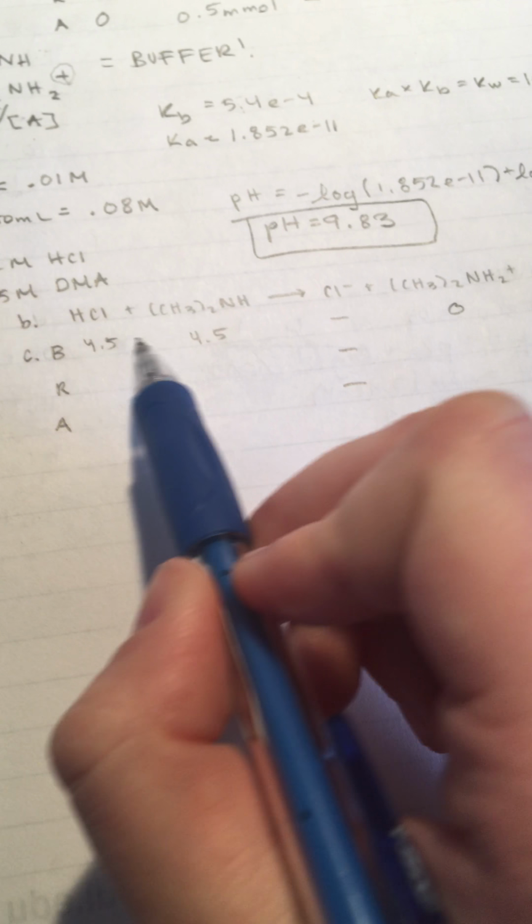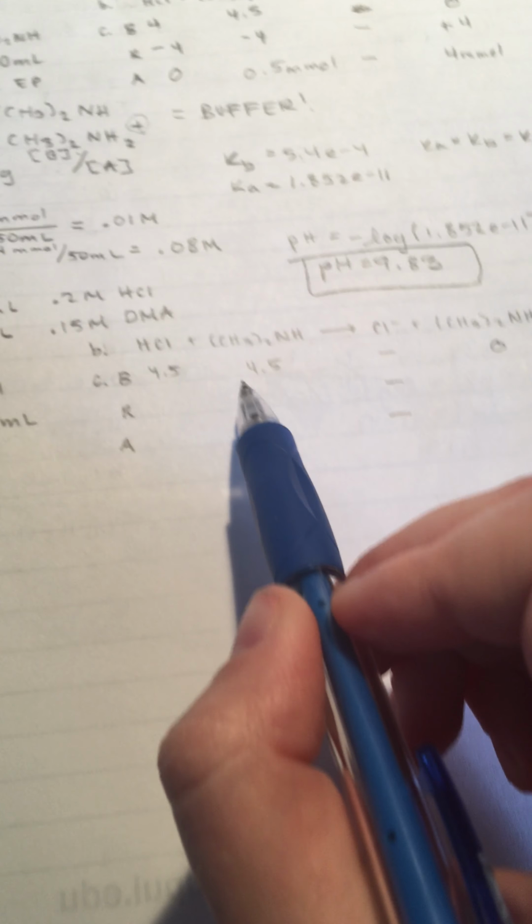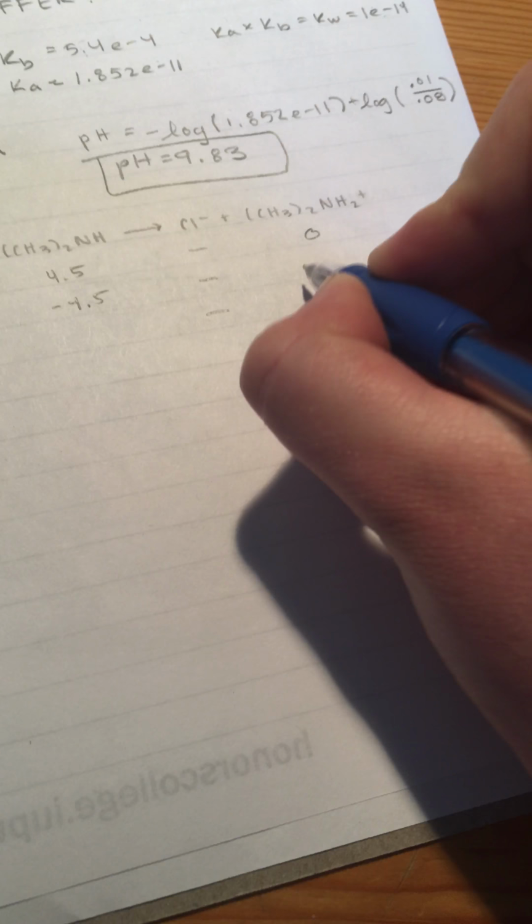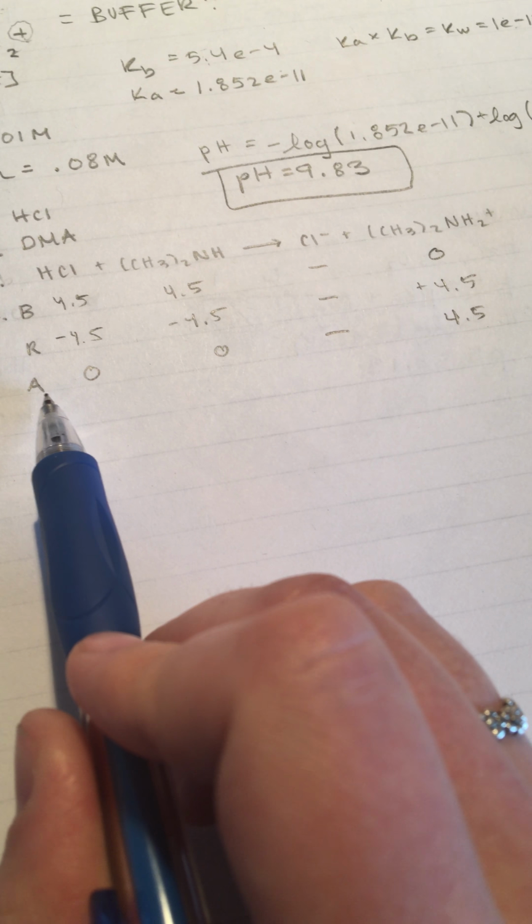In this case, you don't have a limiting reactant. You have equal amounts of both, so they're both completely going to be used up. Minus 4.5, minus 4.5, plus 4.5. That means here you have 0, 0, and 4.5 after the reaction.